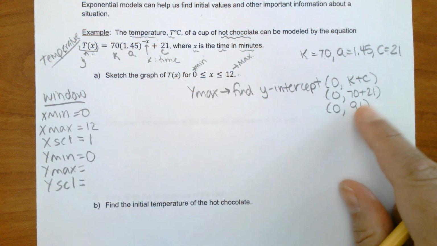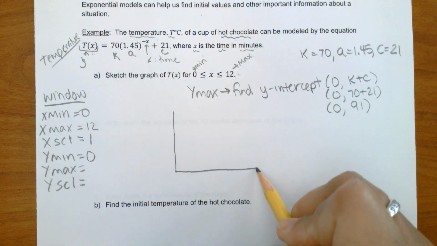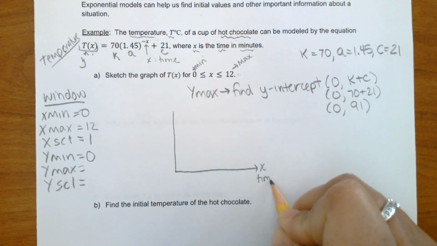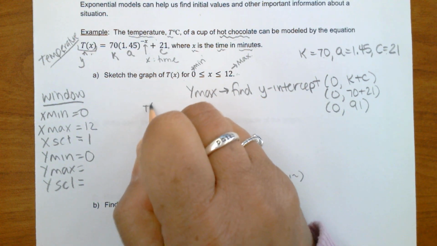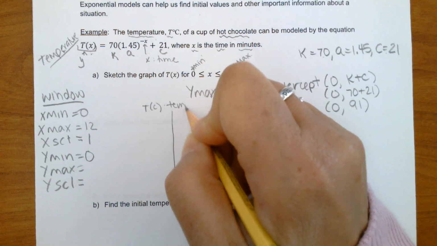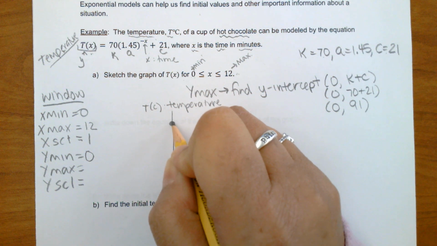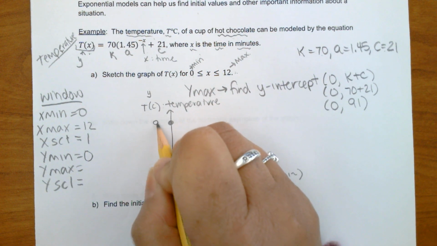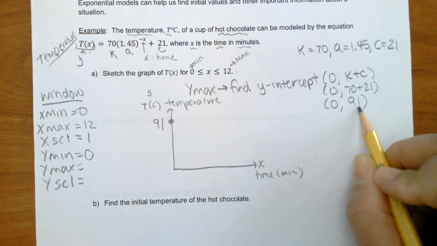Knowing that this is where it's going to intersect, I'm just going to draw this right here. This is going to be our x, which is going to be time in minutes. This is going to be our T of C, which is going to be our temperature. Already, I can tell you on our T of C, or our y-axis, this is going to be 91. That's where it's going to start. That's how to find the y-intercept.